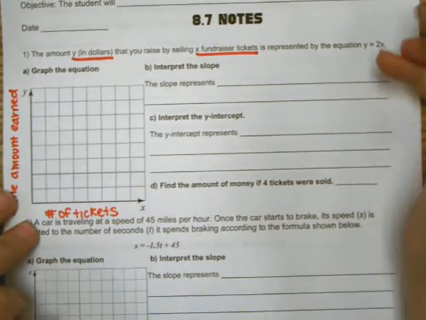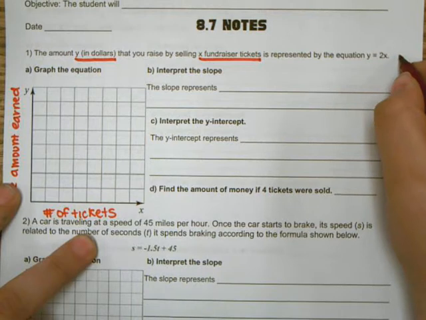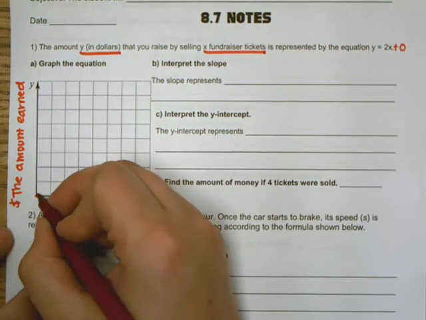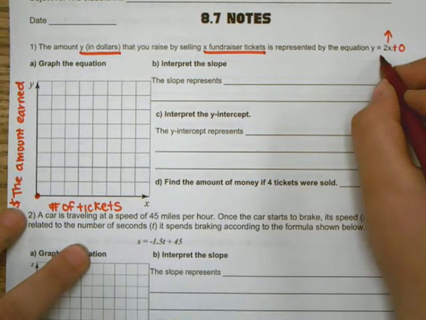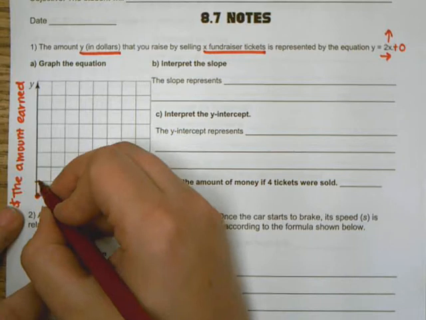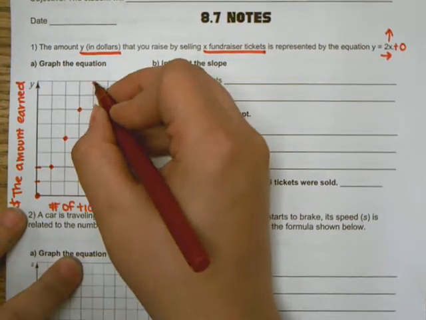So y equals 2x. In order to graph this, we know that our slope is 2, and it has no plus or minus a number here, so we know it's a 0. That means it's going to cross at the origin. And our slope is 2, so we're going to go up 2 and to the right 1. So up 2, right 1, up 2, right 1, and so on.